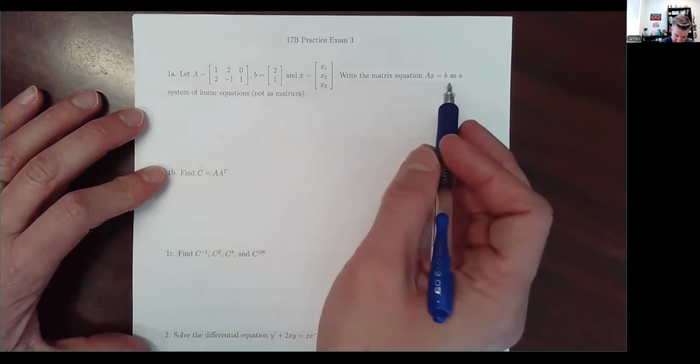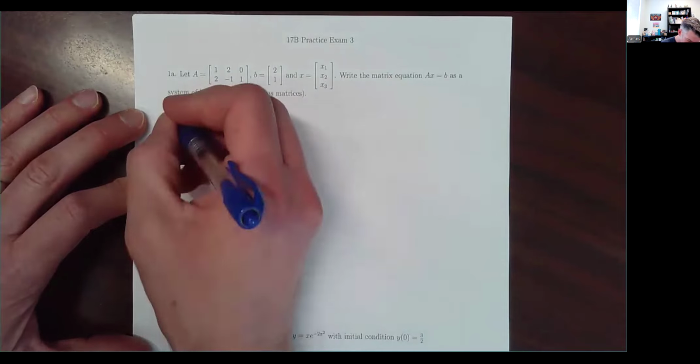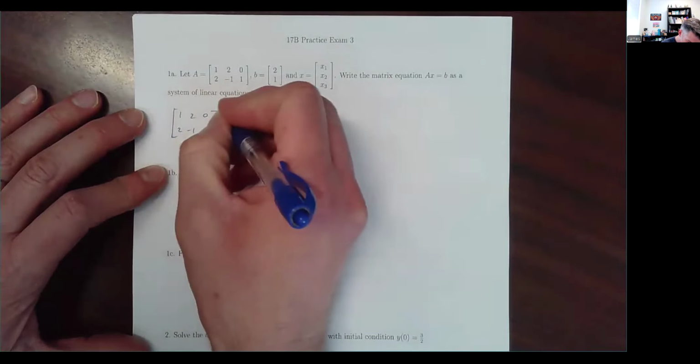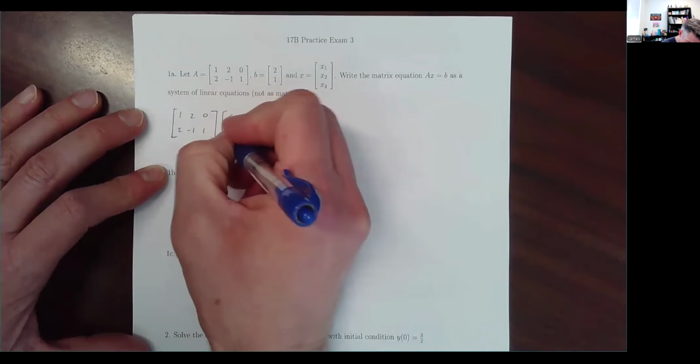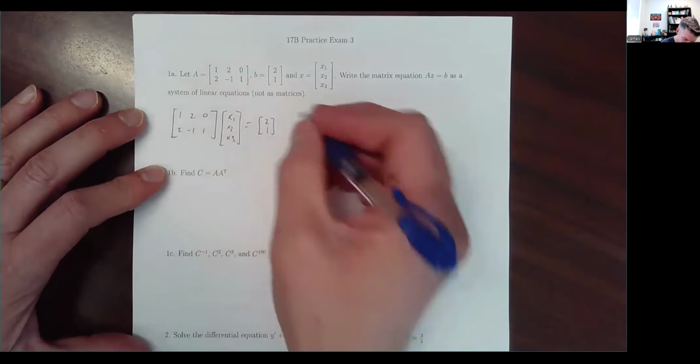Write the matrix equation AX equals B as a system of linear equations, not as matrices. So as matrices, it would look like this: 1, 2, 0, 2, negative 1, 1 times the vector x1, x2, x3 equal to 2, 1. That's not the assignment. The assignment is to write the actual equations.